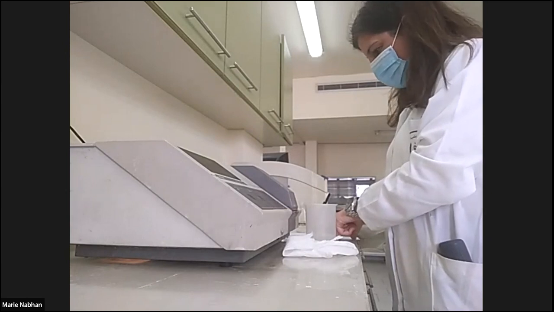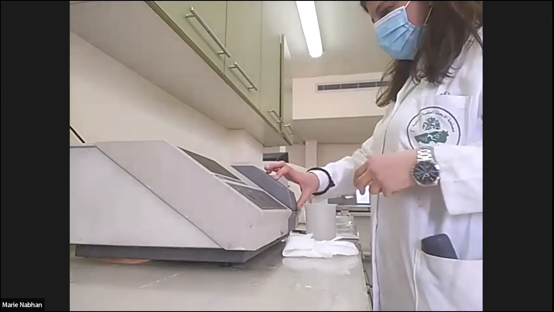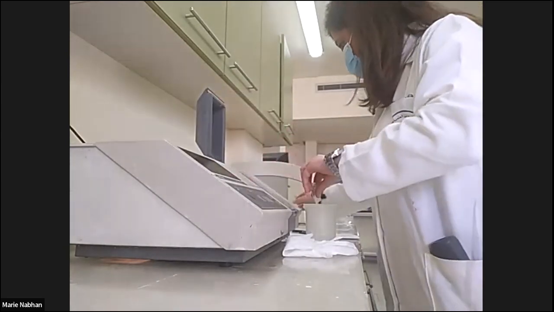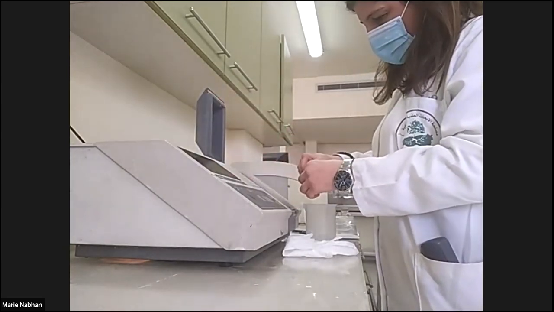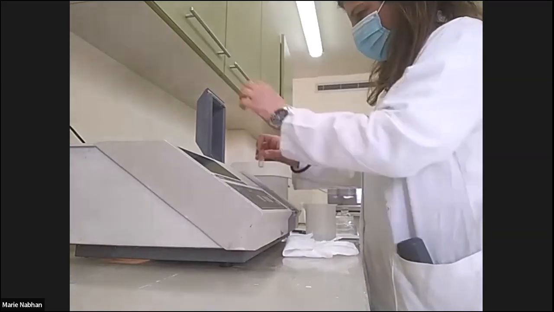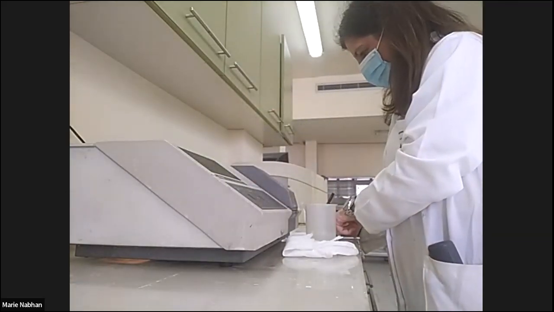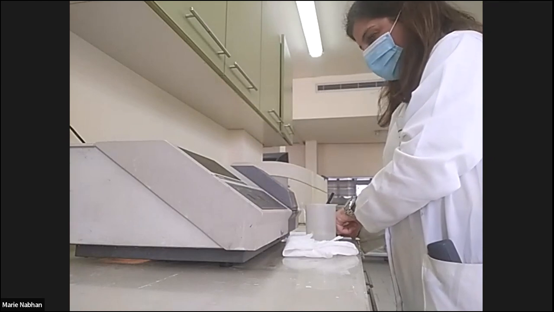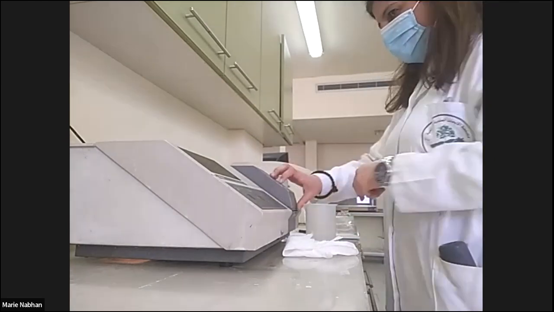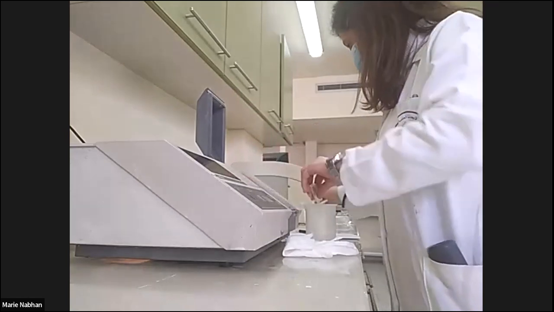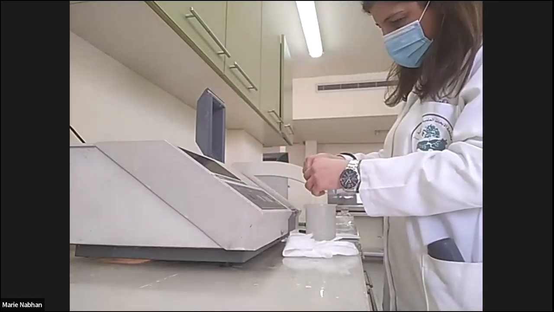The fifth, 0.166, and for the last one, the concentration of the greatest standard is 30 ppm, the reading is 0.191. And now for the sample.